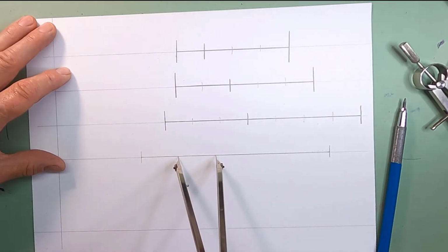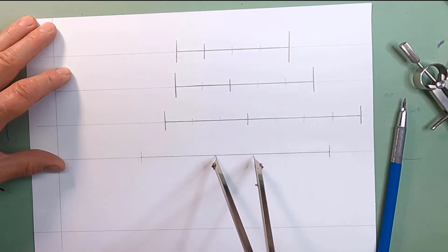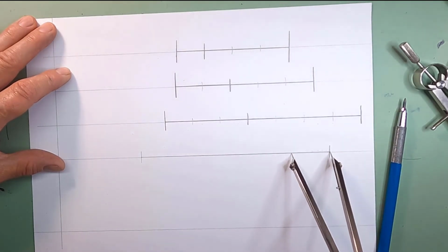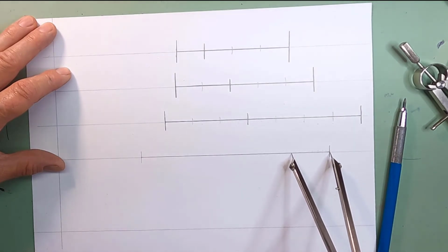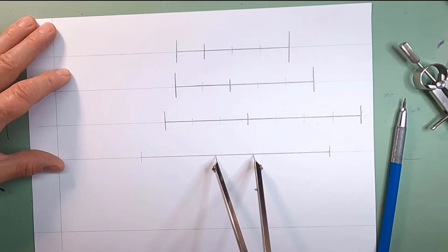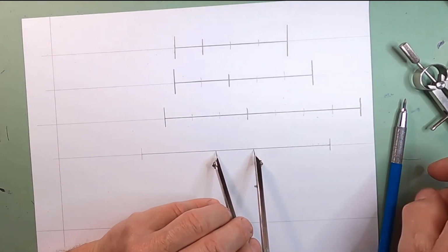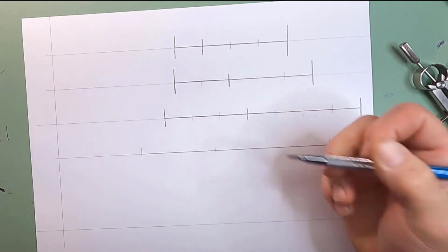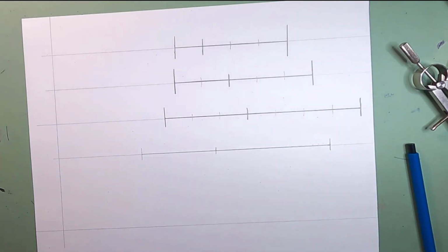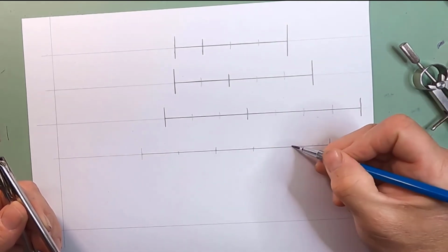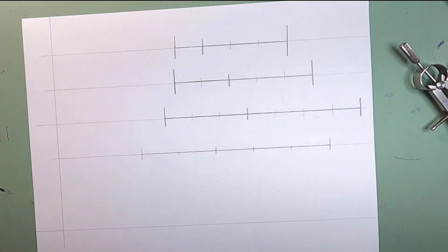And with some practice, you can divide up a specific length into a proportion, any proportion you want, very quickly. Here we've divided it up into 2 to 3.